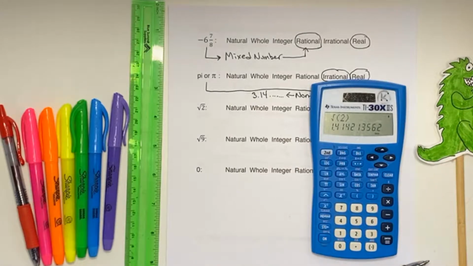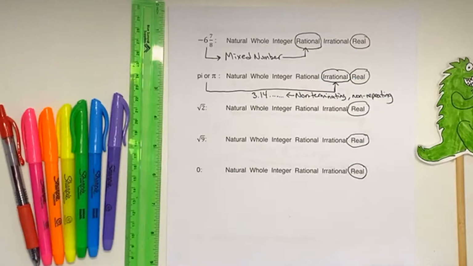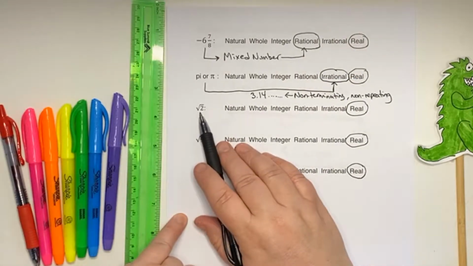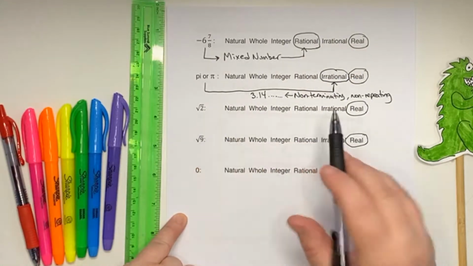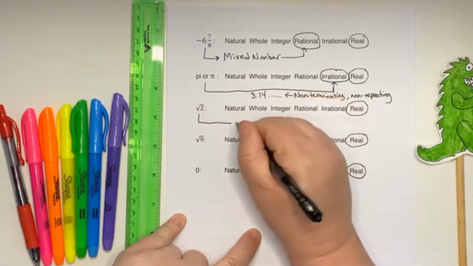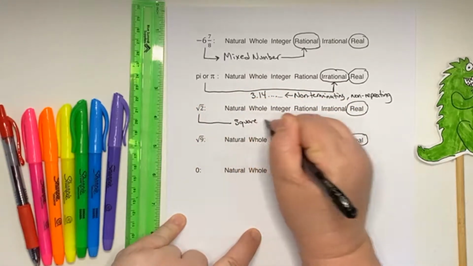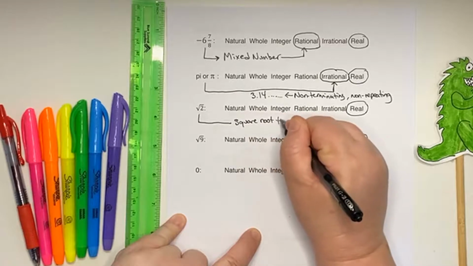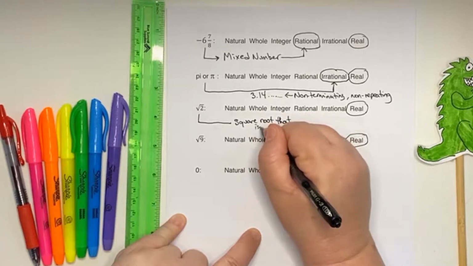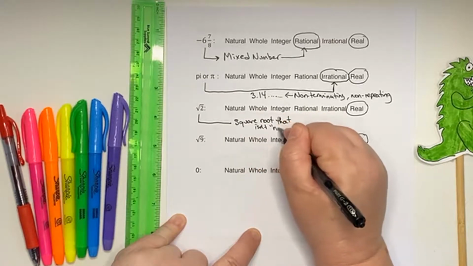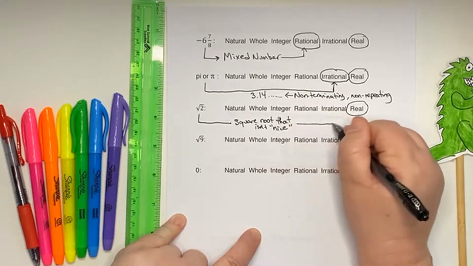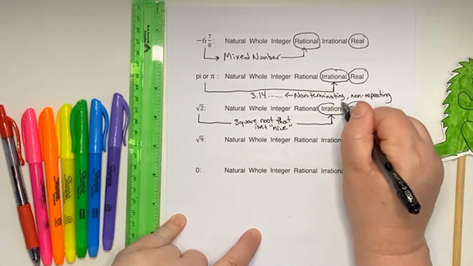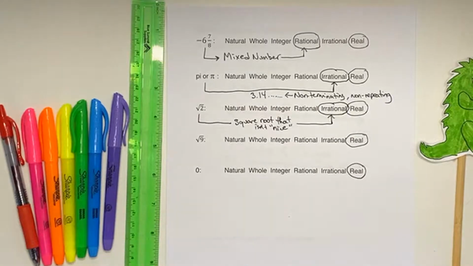The problem is the calculator doesn't tell you, but I can tell you that if you have a square root that isn't nice, then it's irrational. And I know nice is not a mathematical term, but basically if the square root doesn't reduce, then it's an irrational number. It's pretty much a guarantee.